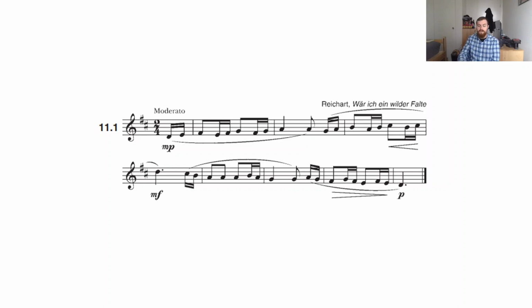Remember your solfege. Do, re, mi, fa, sol, la, ti, do. Right? Pardon me, this is like my fourth of these recorded in a row today. So, in any case, okay, let's go ahead and try this out. Ready?